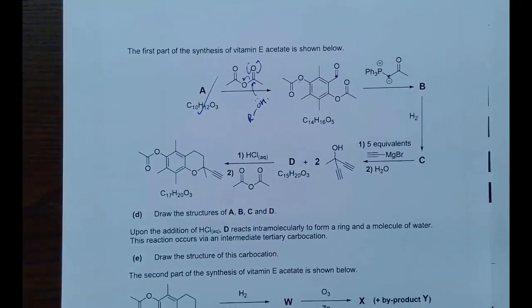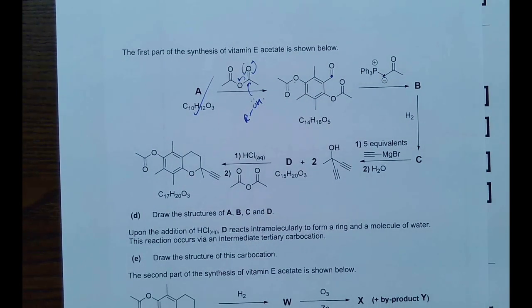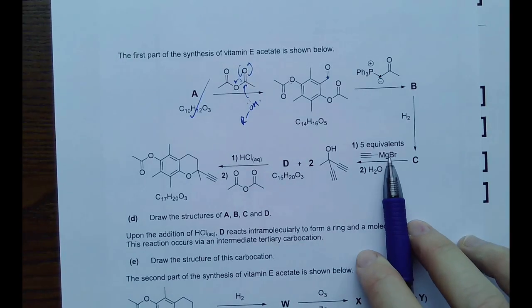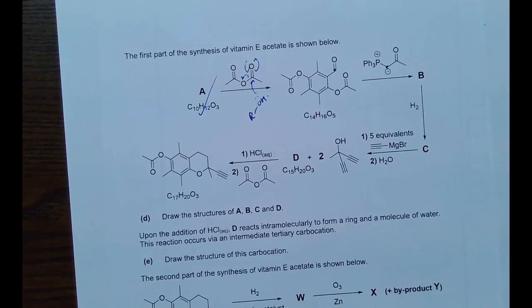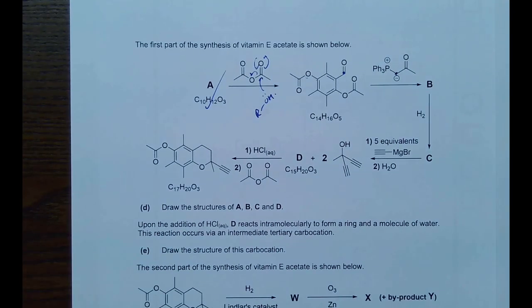And this is where this question gets a little bit wild. Just out of nowhere, you get this MgBr coming at you. So this is the aforementioned Grignard reaction.